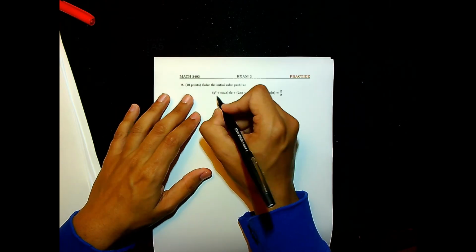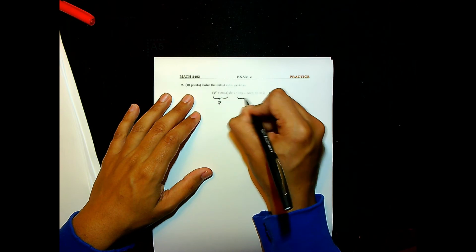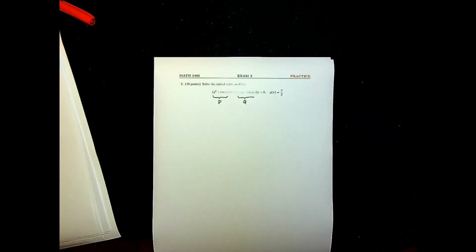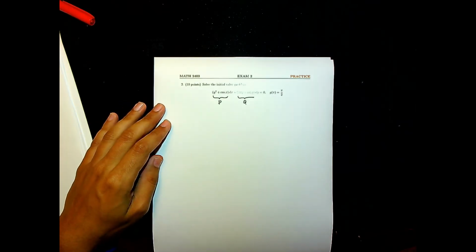Okay, now let's solve problem number 2. It says that we have to solve an initial value problem. That differential equation right there is a differential equation in differential form, right? So let's call this part right here P, and this part right here Q. We're going to check whether this is an exact differential equation.